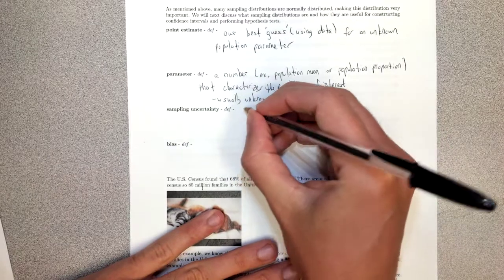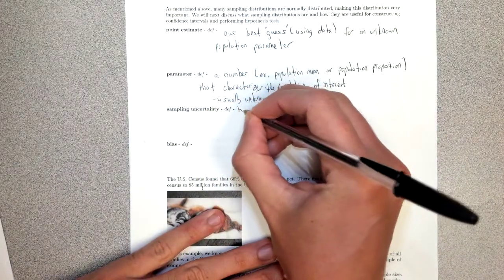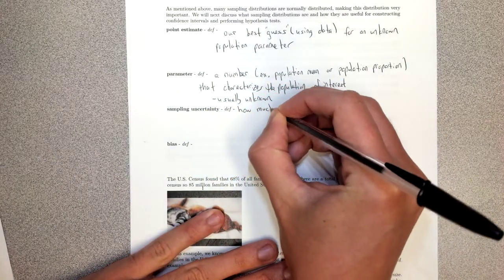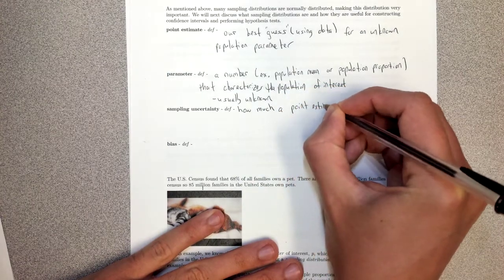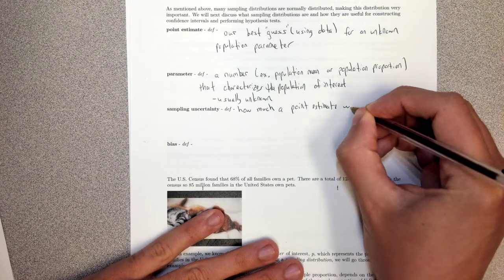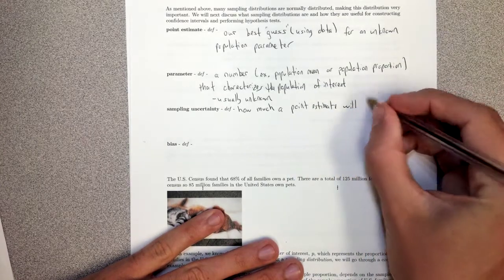So sampling uncertainty is really the key definition here. We're defining sampling uncertainty as how much a point estimate will tend to vary from one sample to the next.